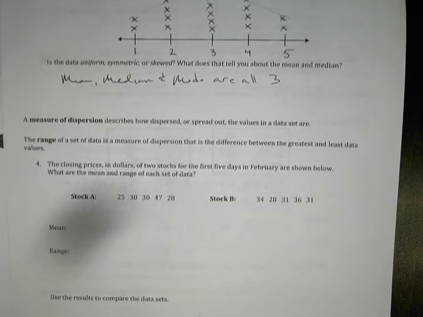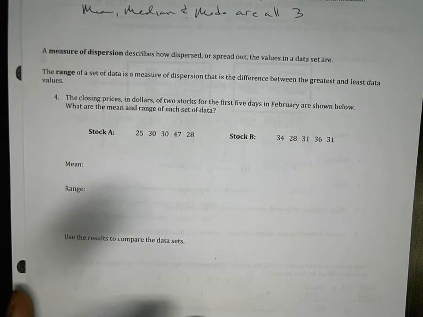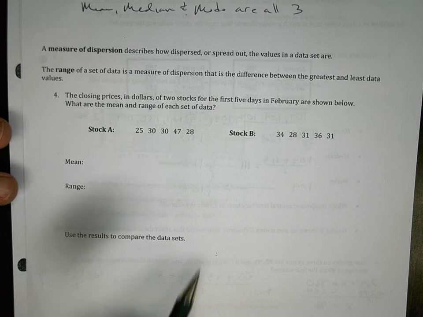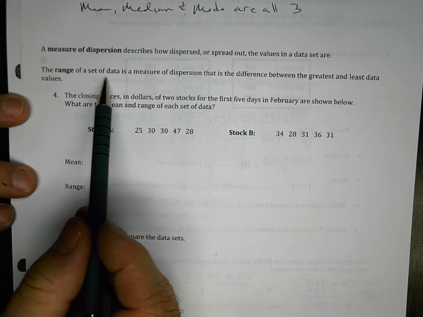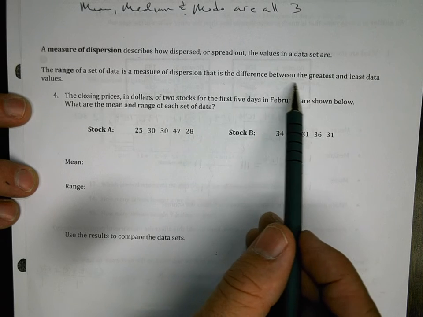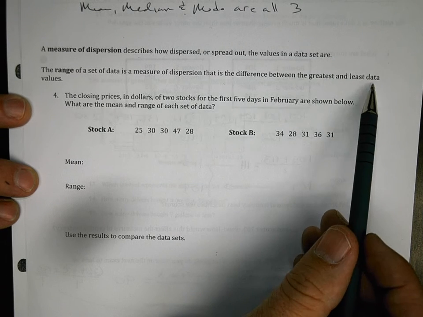All right. A couple more things. So the measure of dispersion. You guys know what dispersion is? Okay, disperse. When a crowd disperses, they spread out. Dispersion means the spread of the data. And what we use to find out how big the dispersion is, we call the range. The range of a set of data is the measure of dispersion that is the difference between the greatest value and the least value.